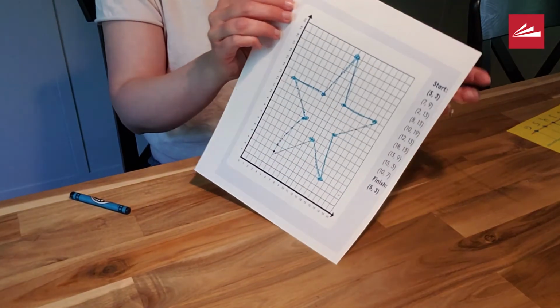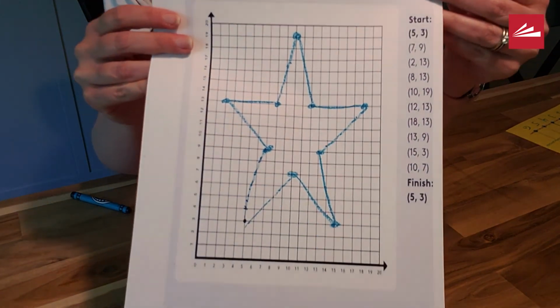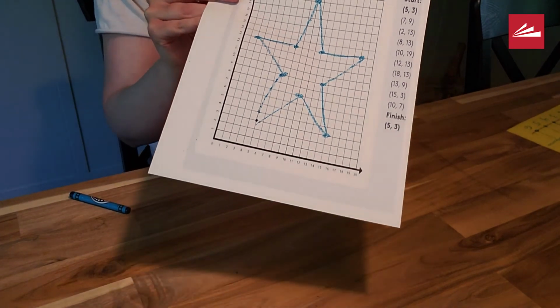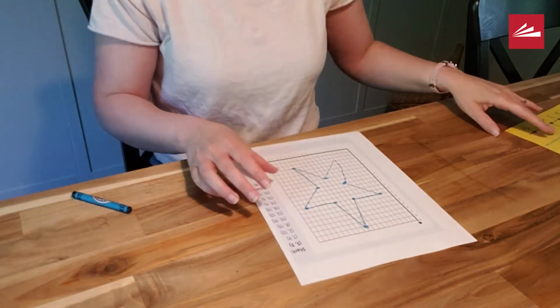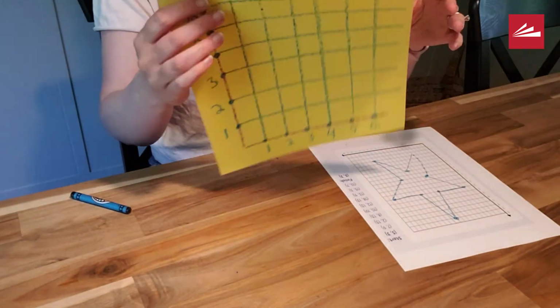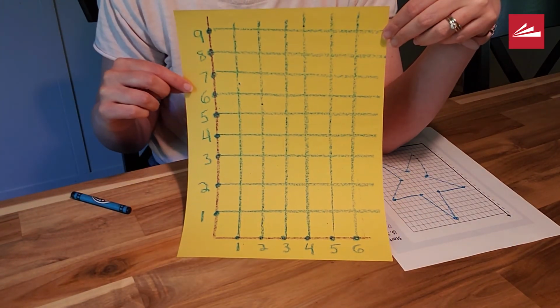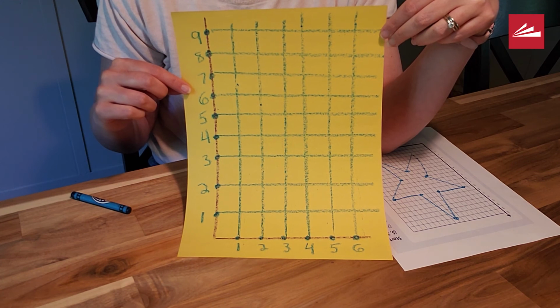Okay, so in the end, you see that the picture that was hidden was a star. I had no idea. So that's cool. So now you can take the graph that you made and you can make a hidden picture. So you want to come up with coordinates where your dots go.